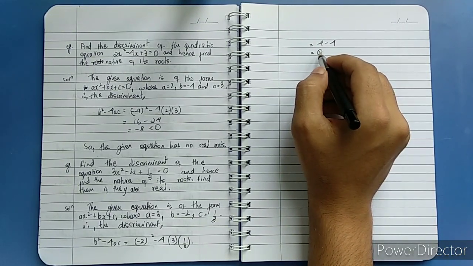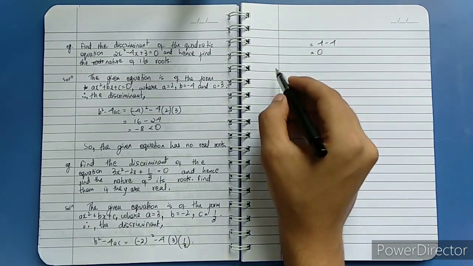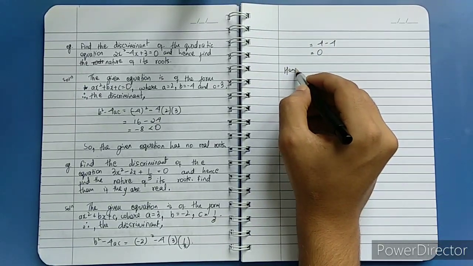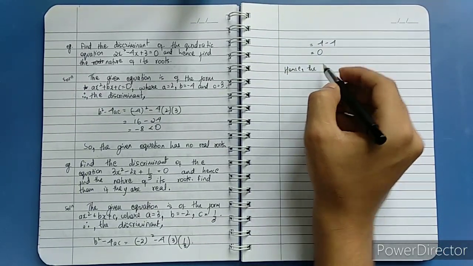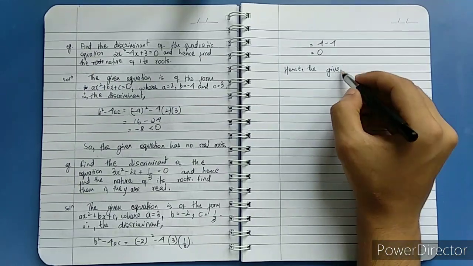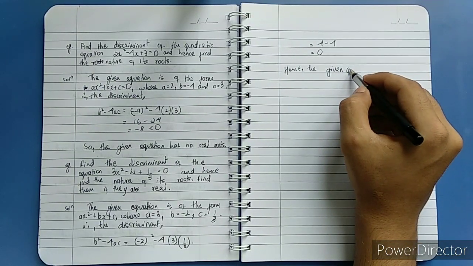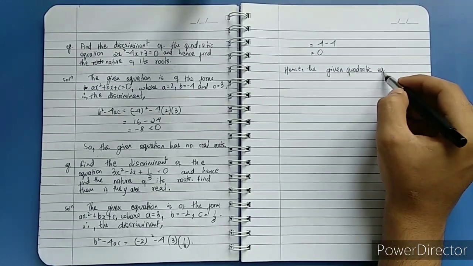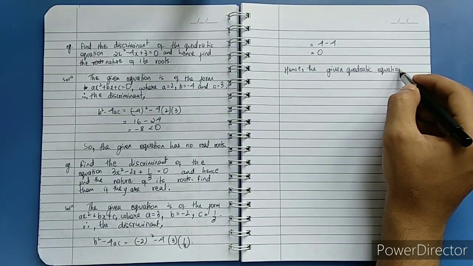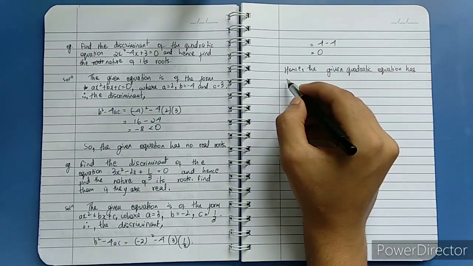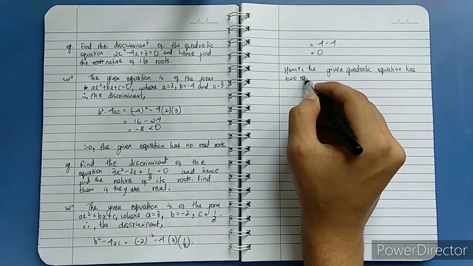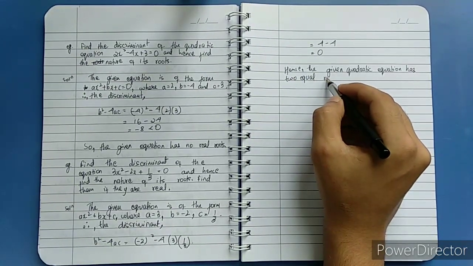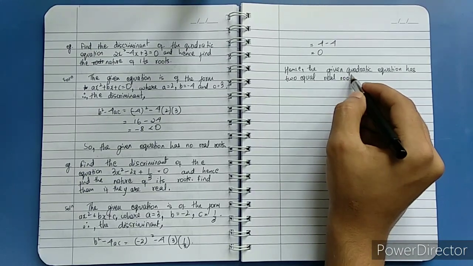So equals to 0 means the roots are real and equal, hence the given quadratic equation has two equal real roots.